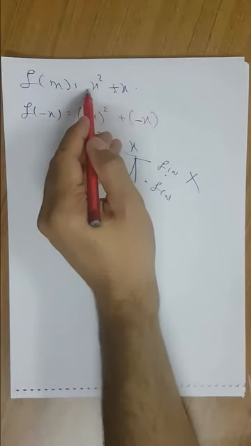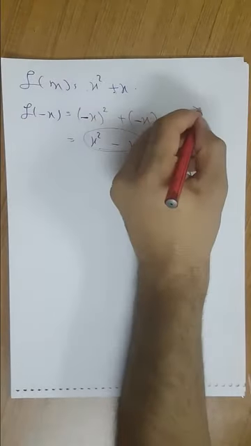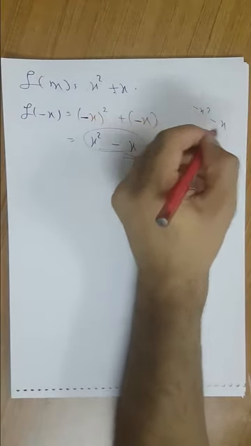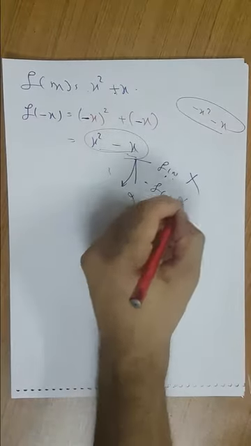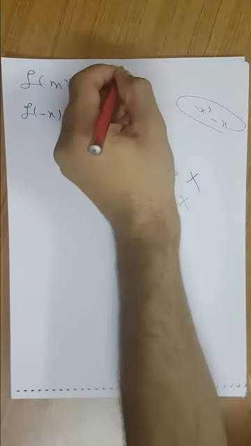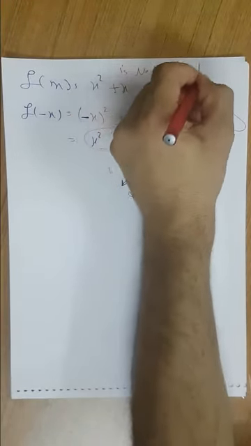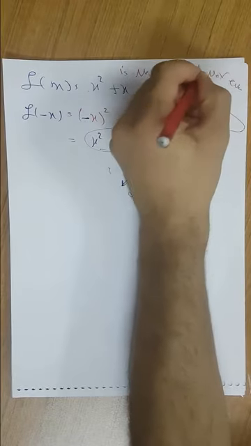If I multiply by negative, I get that result: negative x squared, negative x. Is this one equal to the original? No. So this function is neither odd nor even. Okay, dear?